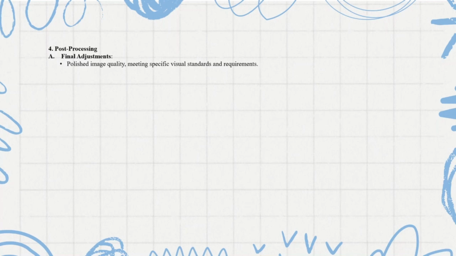The fourth result is in post-processing, where the final adjustment will take place, which ensures that the enhanced image meets specific visual standards and requirements. This step includes fine-tuning the image to achieve the desired quality, ensuring that it is suitable for its intended application, whether for publication, display, or further analysis.